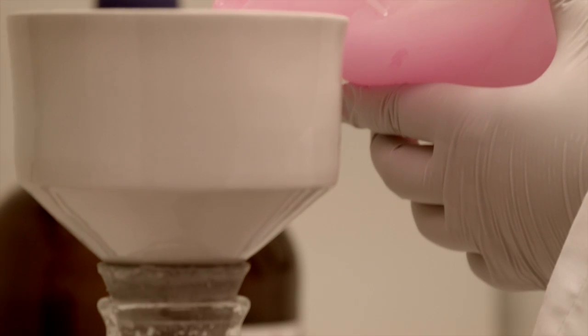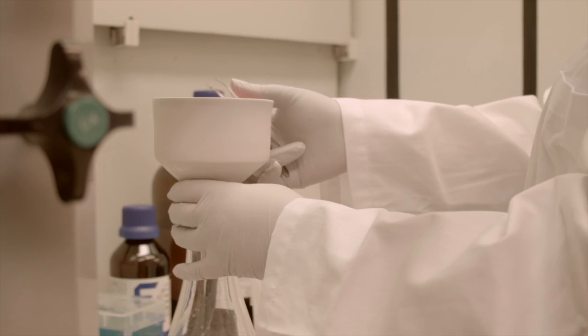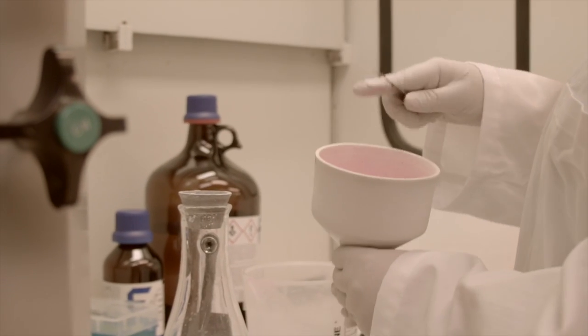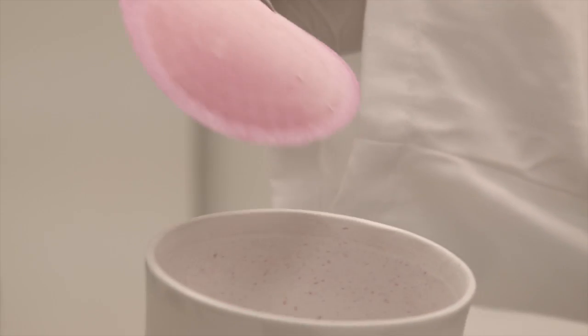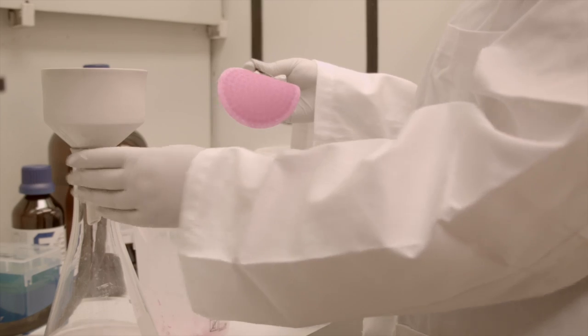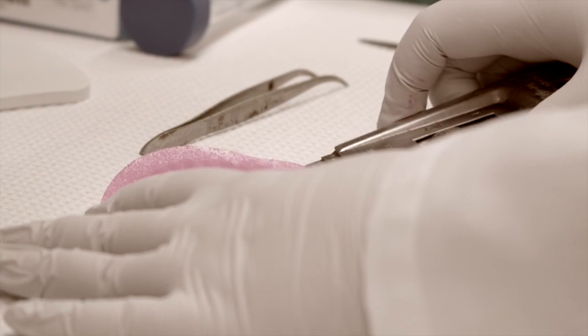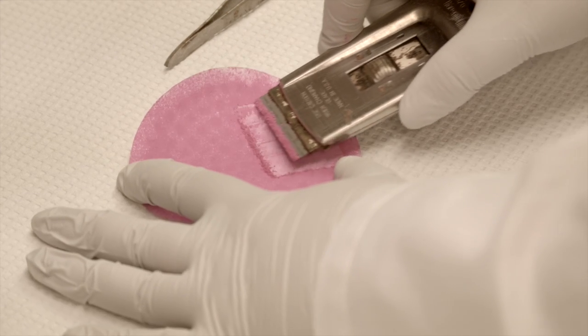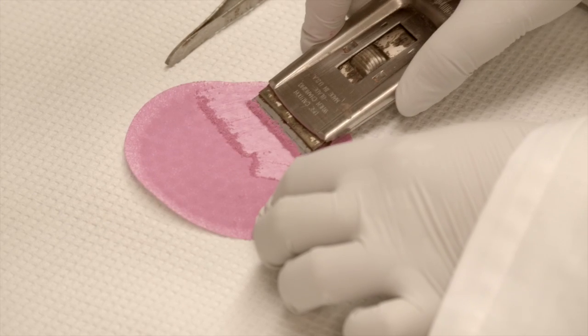The precipitated nanoparticles are then collected on a number 50 Whatman filter paper via vacuum filtration. Once dry, scrape the nanoparticles from the filter paper. We typically recover 50 to 80% of the original batch size.